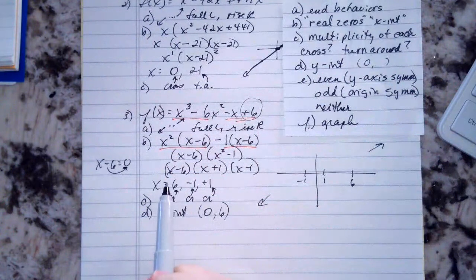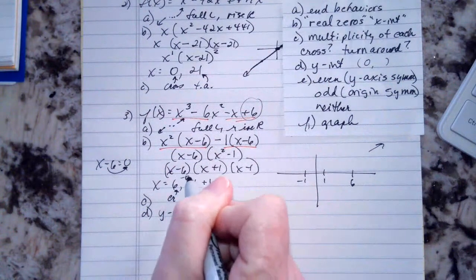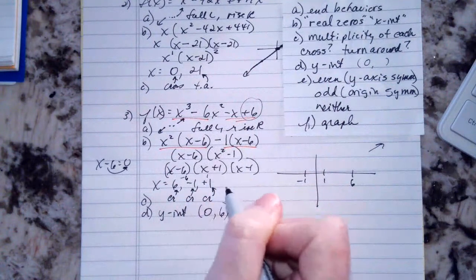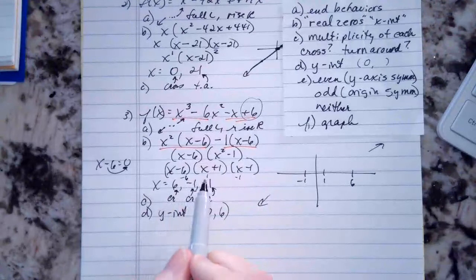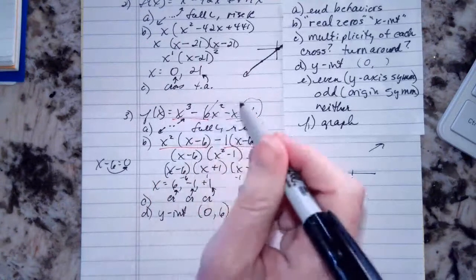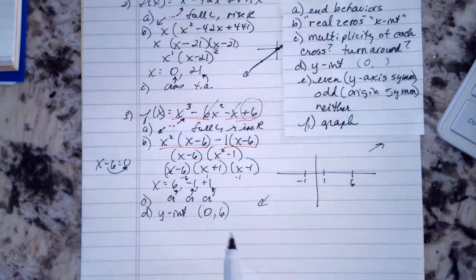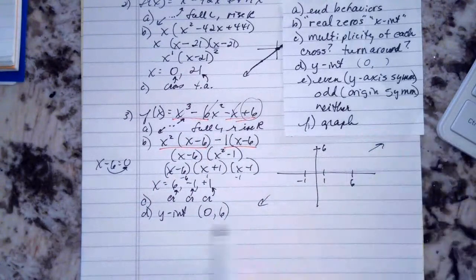You could plug it into here. 0 minus 6 gives you a negative 6. 0 plus 1 gives you a 1. 0 minus 1 gives you a negative 1. Negative 6 times 1 is negative 6. Negative 6 times negative 1 is a positive 6. But it's a whole lot easier up here because that all cancels. Okay, so we know that we're going to have to go through 0, 6 also.